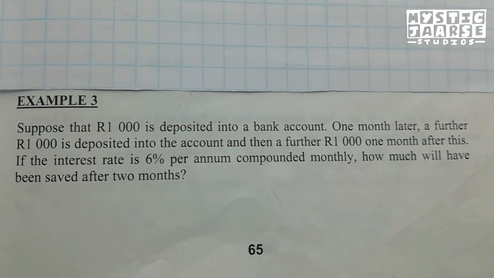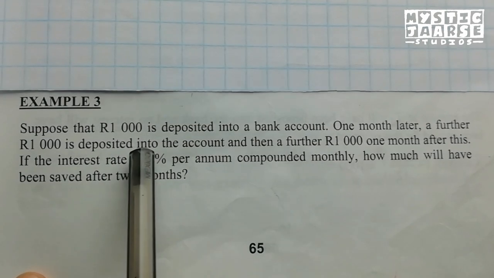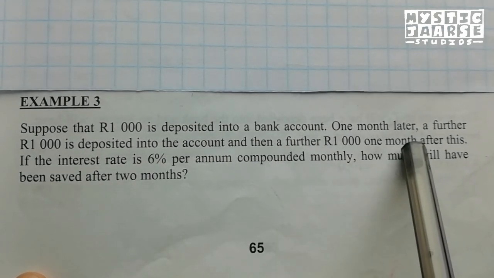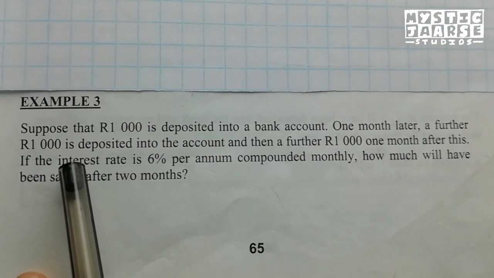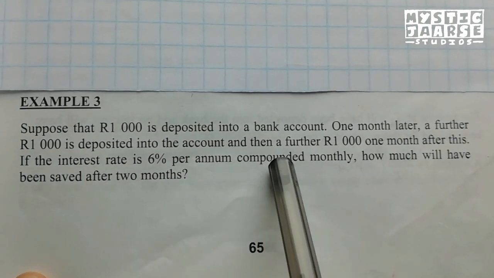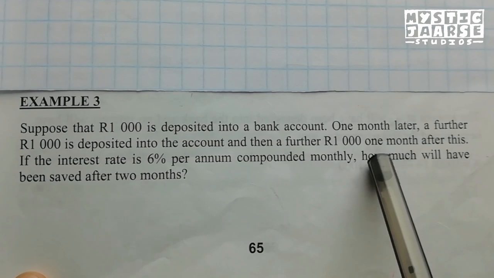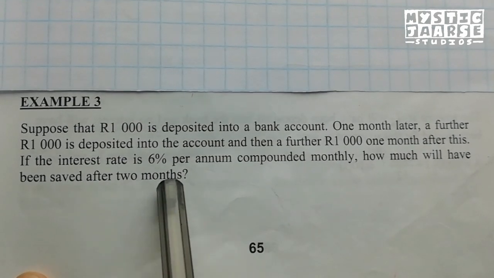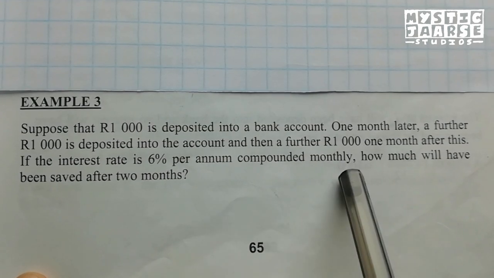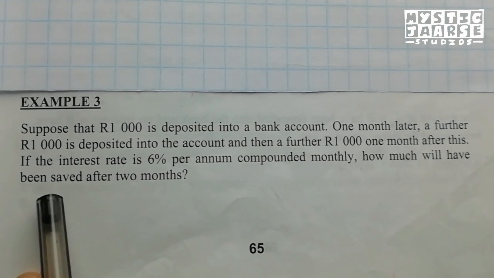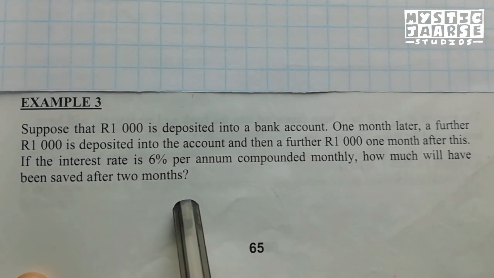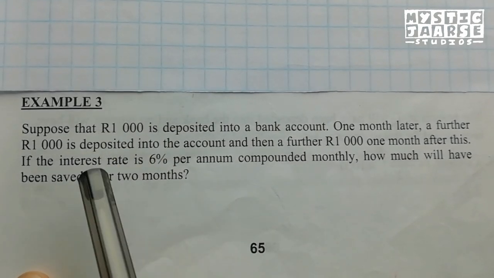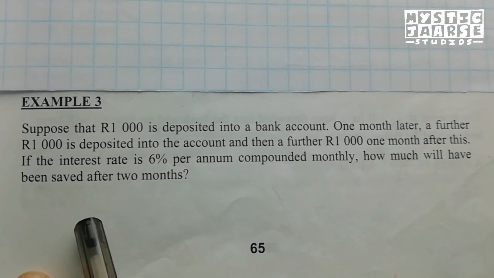Example 3. Suppose that 1000 rands is deposited into a bank account. 1 month later, a further 1000 rands is deposited into the account, and then a further 1000 rand is deposited 1 month after this. If the interest rate is 6% per annum compounded monthly, how much will have been saved after 2 months?